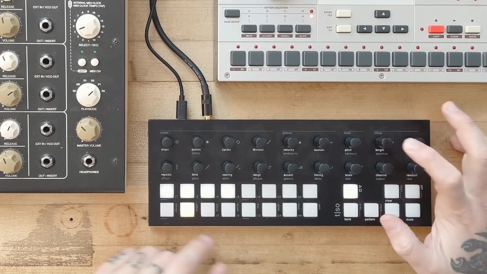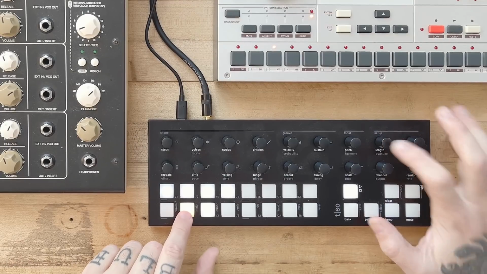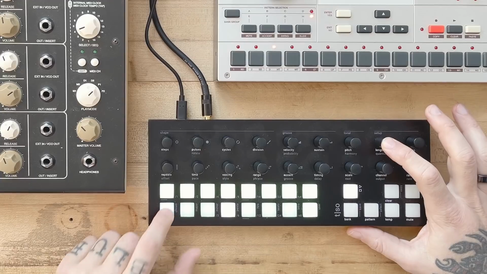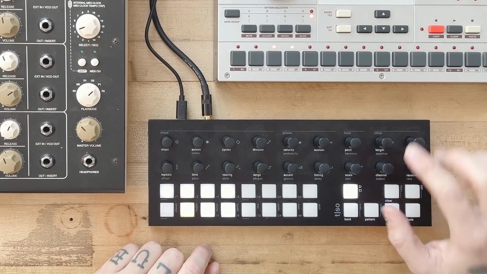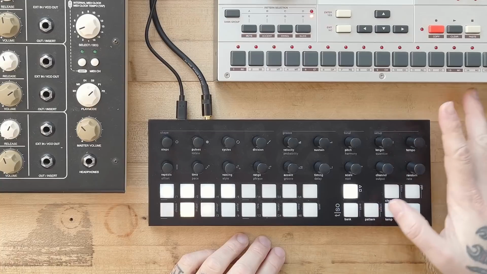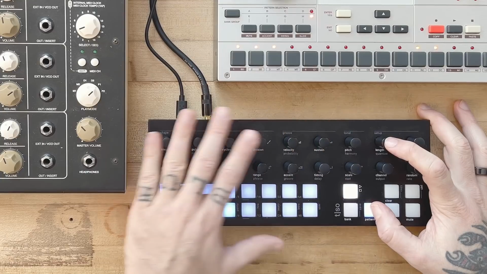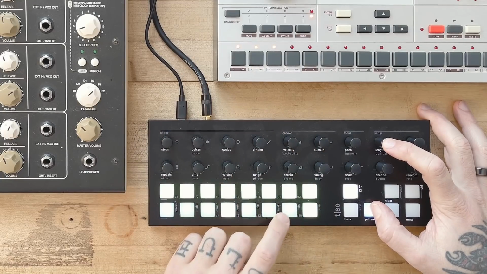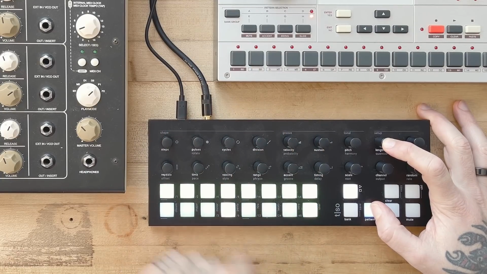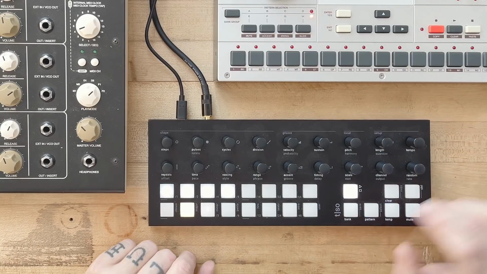And right now I'm working on this kind of clave. I don't know what it would be. Let's go back. If you want one change to happen to the entire machine, then you can press pattern, and now whatever you do here, it will be sent to all tracks. And go back to that.